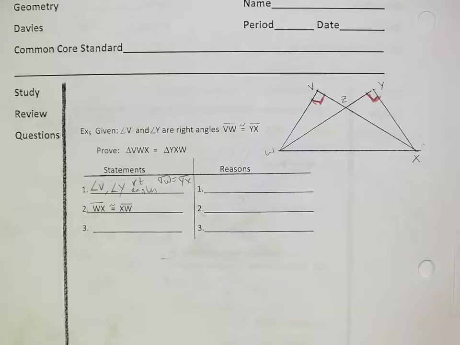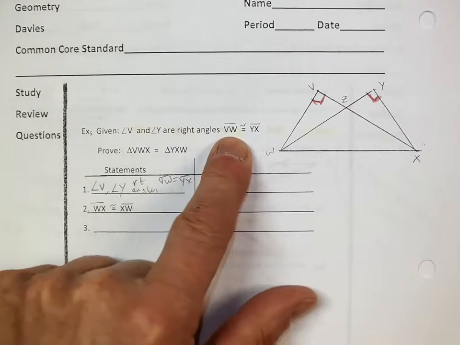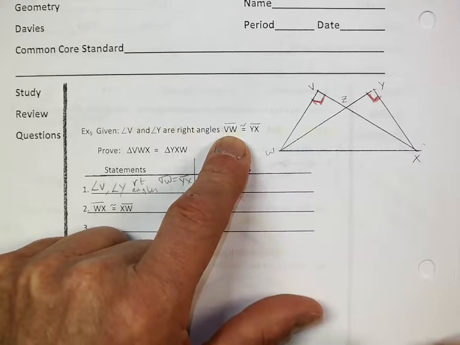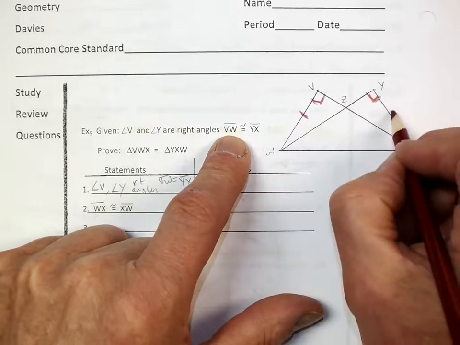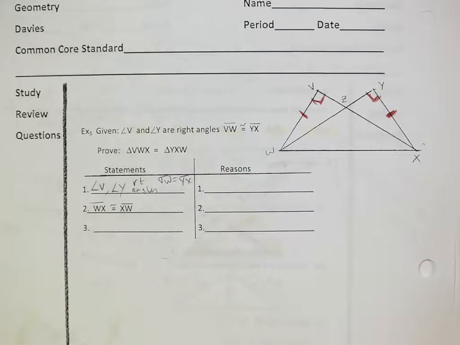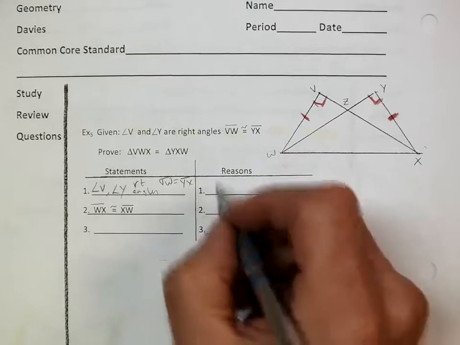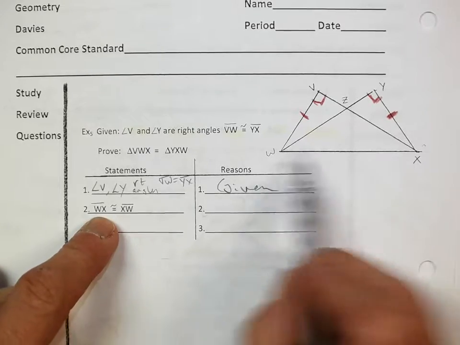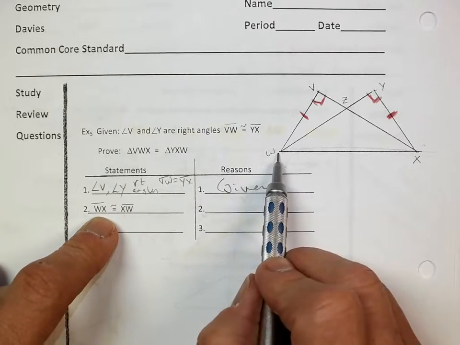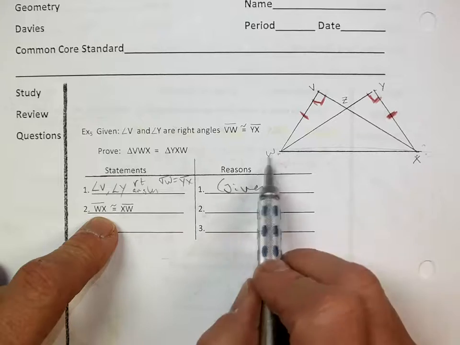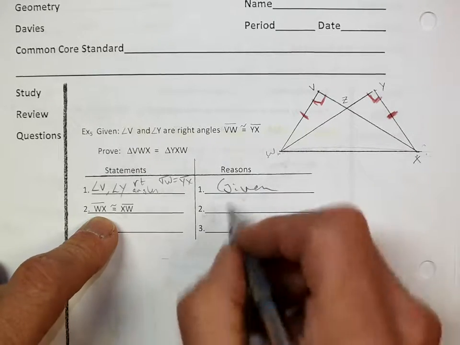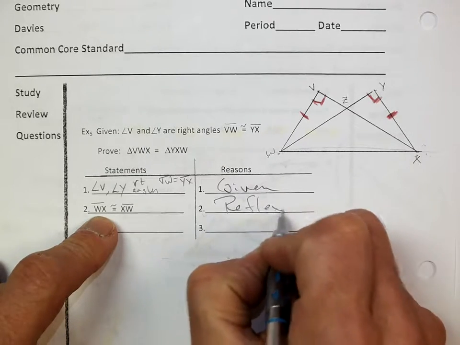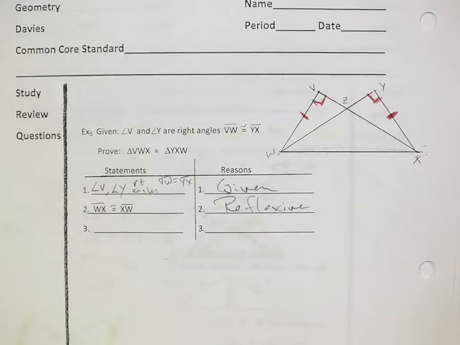And then, yeah, you're ahead of me. VW, I like that. That one's equal to that one, right? And then finally, I already heard it. Thank you, Eduardo. So given. So Eduardo said that WX and XW are congruent by, say it again. Yep, everybody agree with that? Yep. So let's mark that.